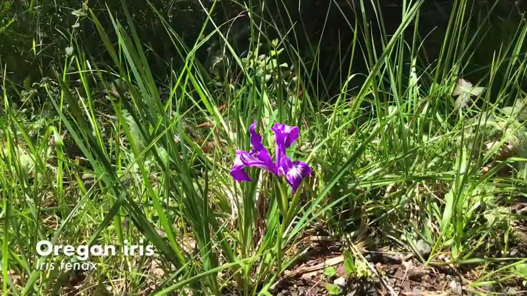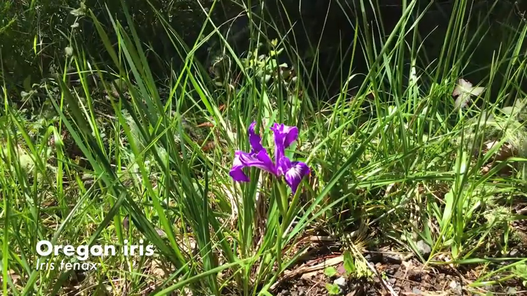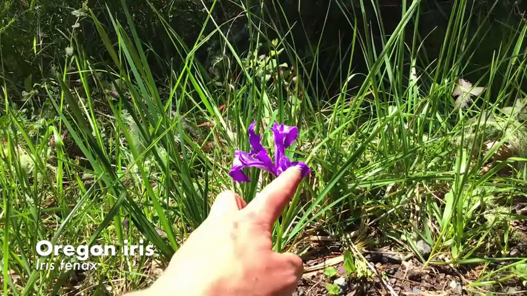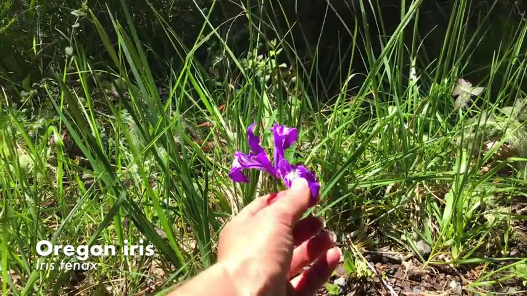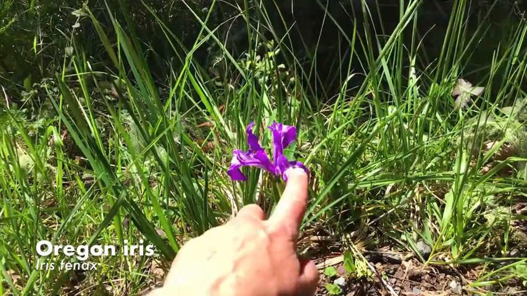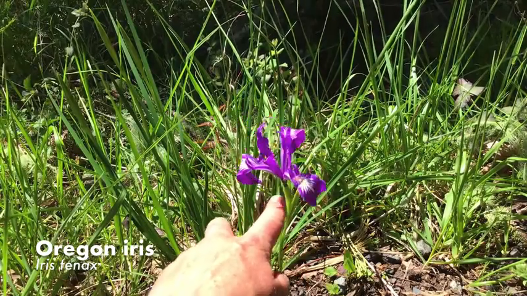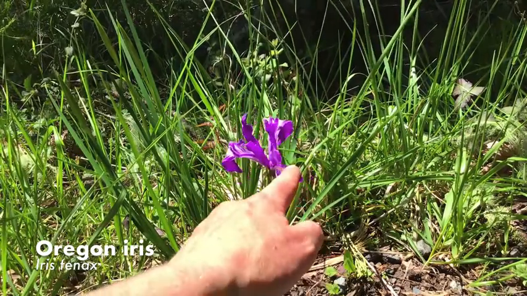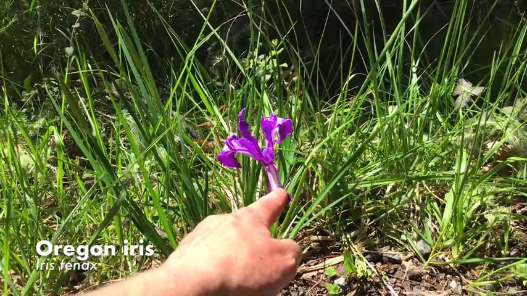Oregon iris. Such interesting constructed flowers. I mean, look at these petals, right? And remember we were just talking about like striping and stuff, signaling pollinators? Look at the striping on this one. And then look, it opens up inside. So the pollinators need to follow those stripes to get down into the flower where there's actually nectar.